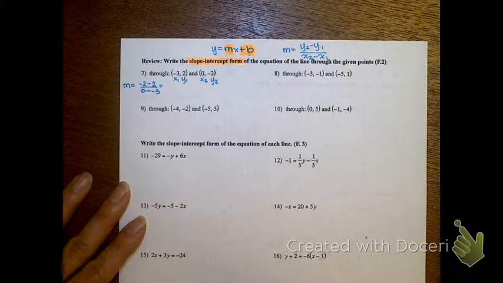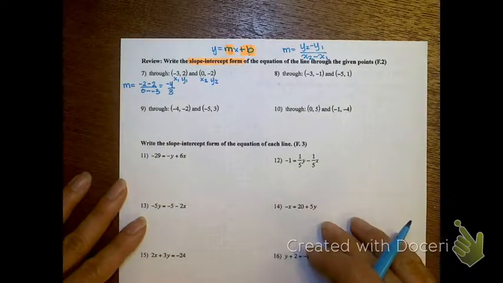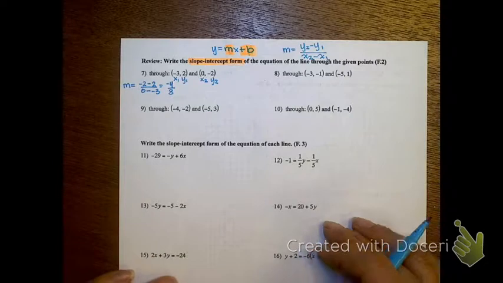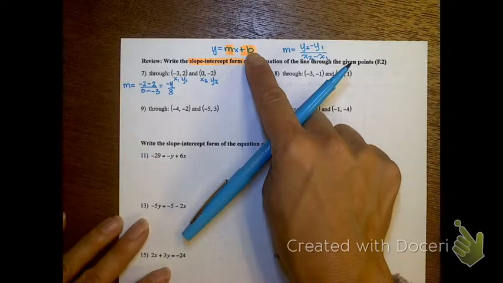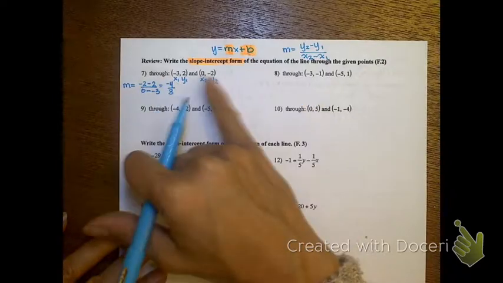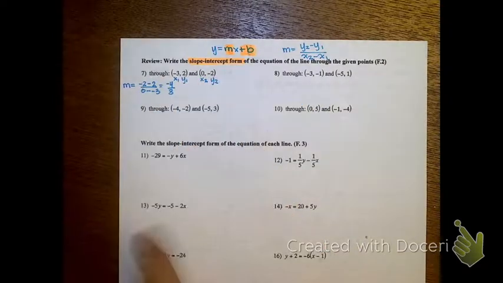I got -4/3. Negative 4 over 3. There's our slope. All right, so I have my slope. Now I need my y-intercept, right? So what I'm going to do is plug in this slope and one of these points into the equation to help me find my y-intercept. I'm going to use the point that I think is easier to work with. Which one would you guys like to use? (0, -2), the second one?